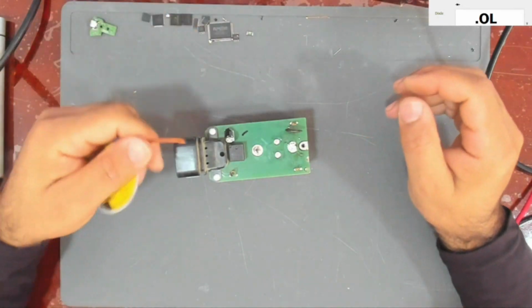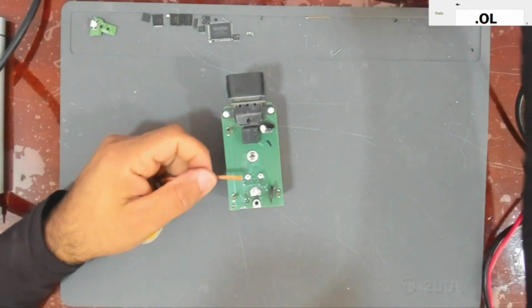I will try and use this to desolder the rest.